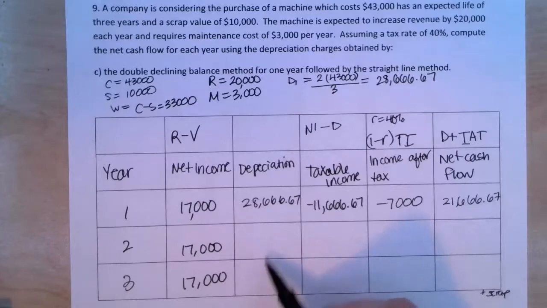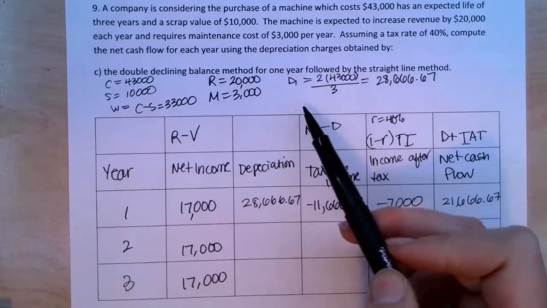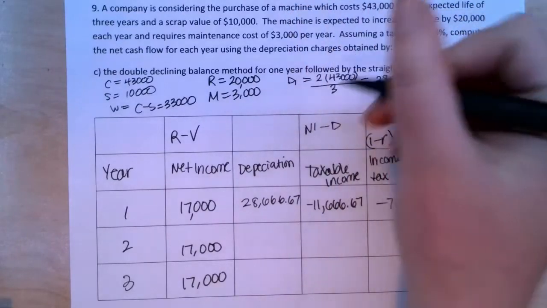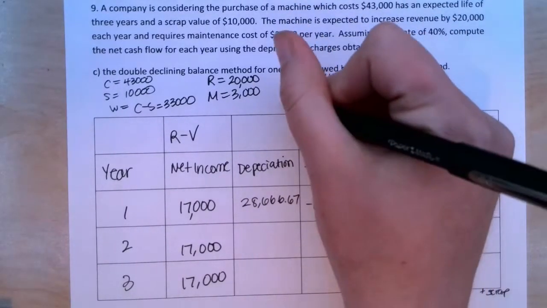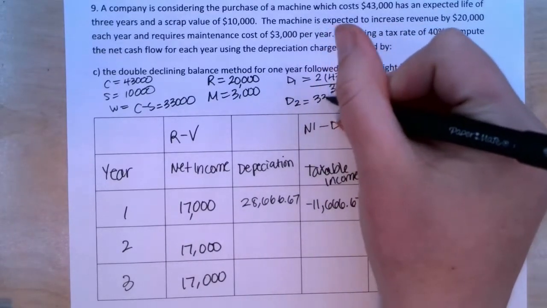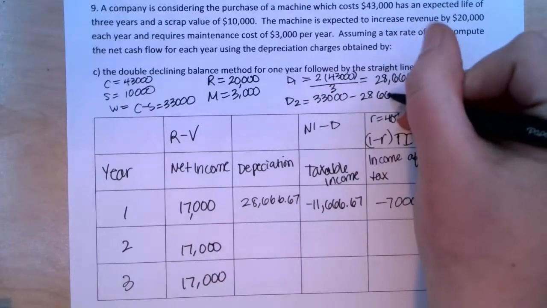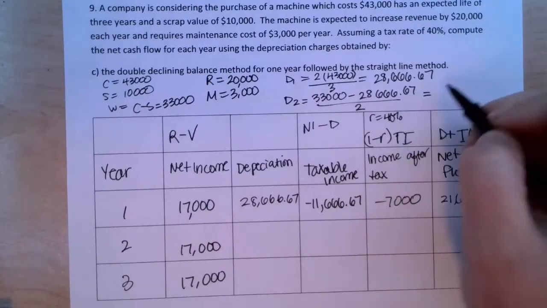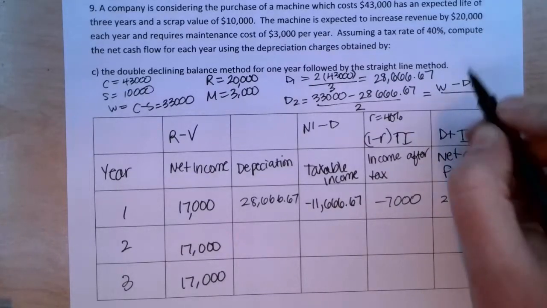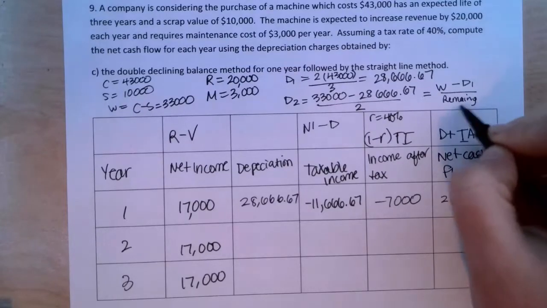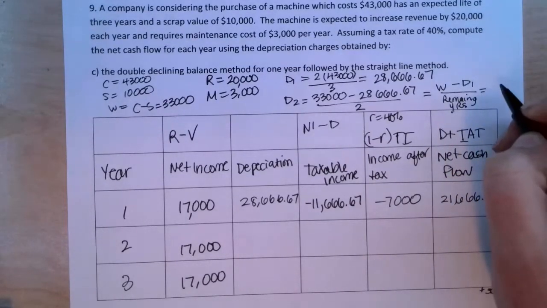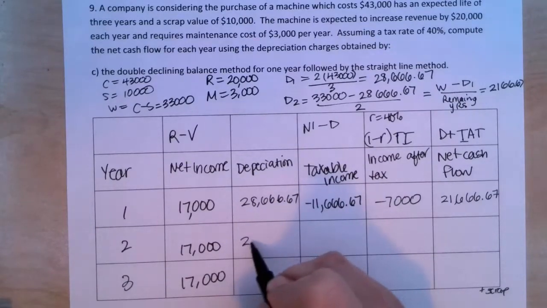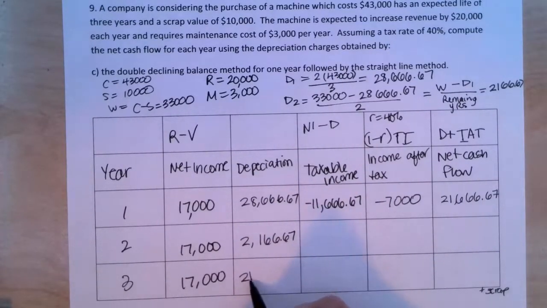In our next line, these 2 depreciations are going to be the same because we have the straight line method. So now we have to figure out how much of this, we're going to subtract this from our wearing value. So we get the rest of that, and then we're going to divide it by the number of years remaining, so that'd be 2. So our second depreciation is going to be 33,000 minus our 28,666.67 all over the number of years remaining, again that was 2. Okay, so this is W minus D1 over remaining years. That's where we got that, and in this case we get 2,166 and 67 cents. So that's going to be the same for both of those years for our depreciation.